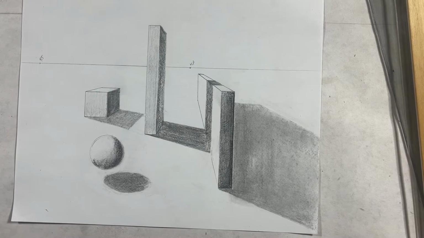Now to draw cast shadows onto a surface or onto the ground plane, there are just a few extra little rules that you have to learn in order to make it work. They're not that hard to learn, and once you learn them, you can play with the different locations of the light source to get some very cool effects with your shadows. So let's go ahead and get started.